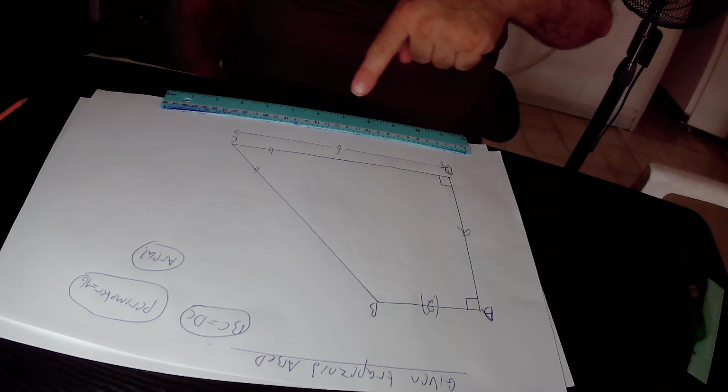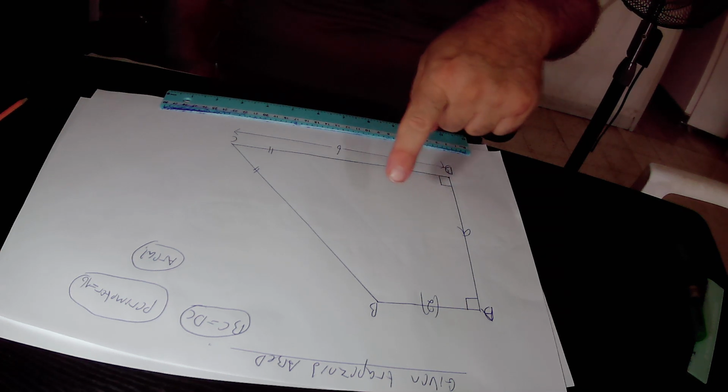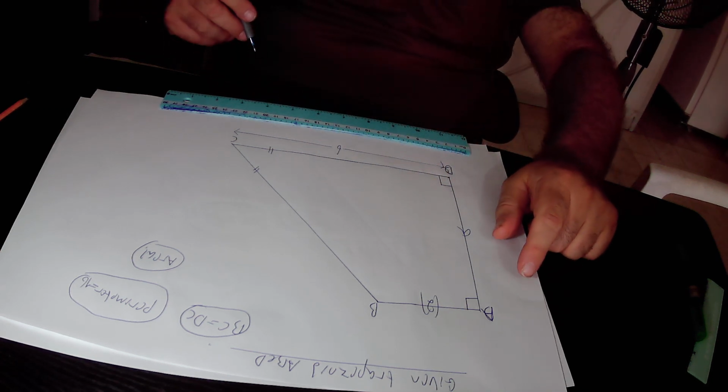So if DC is B, then BC must also be equal to B because they are equal to each other.